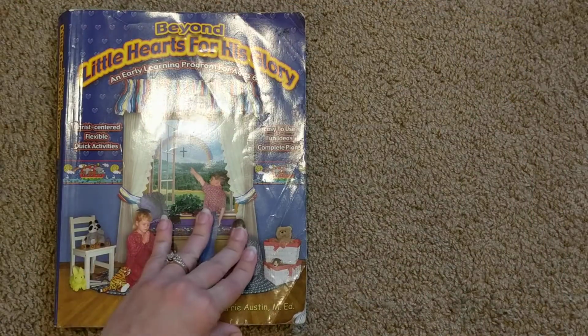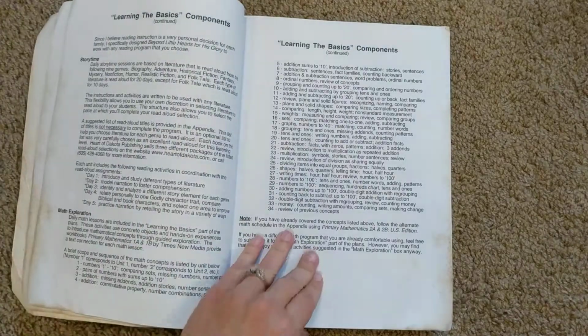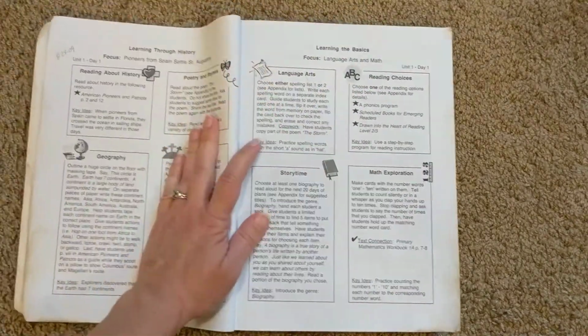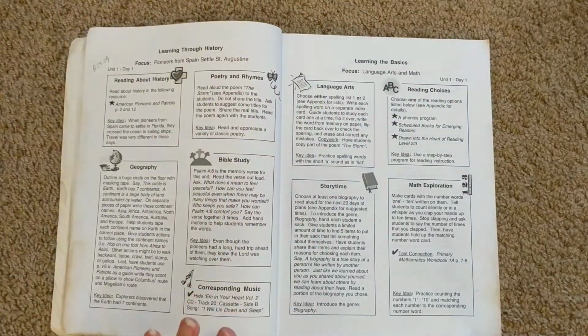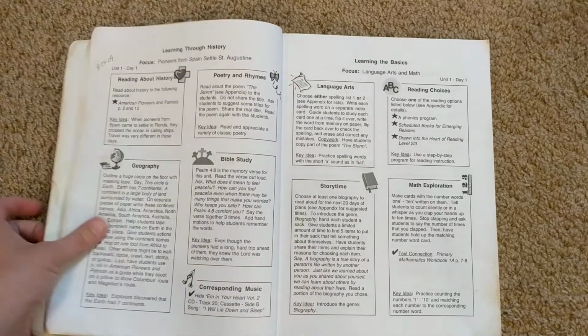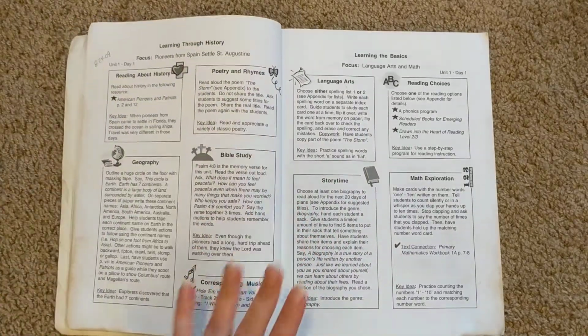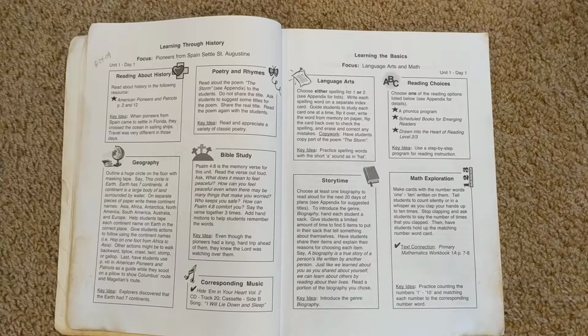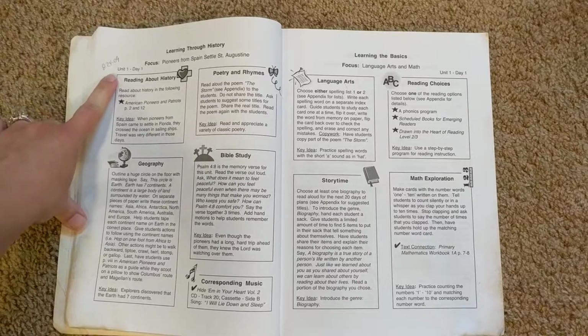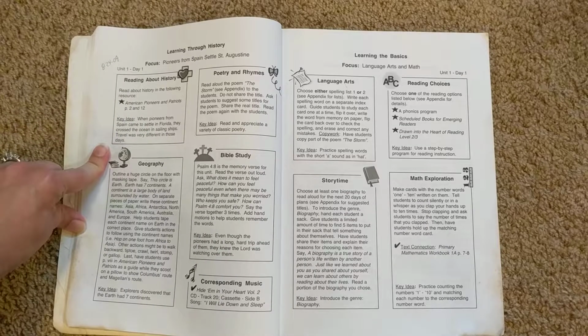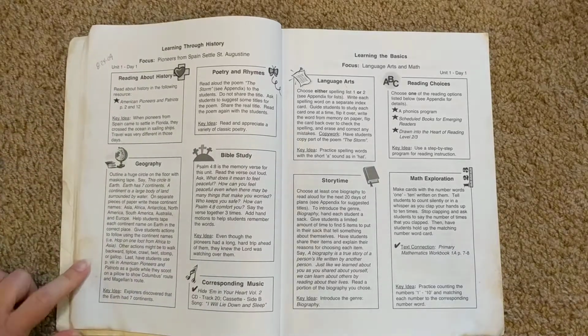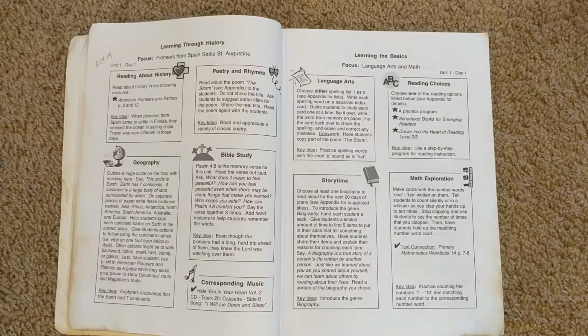So if you go on Heart of Dakota's website, heartofdakota.com, you can actually see this whole first week as a sample online. So I don't feel like that's against the rules to show you here because they offer that online anyway. I'm just going to walk through this first week, highlighting the history and geography sections as we go.